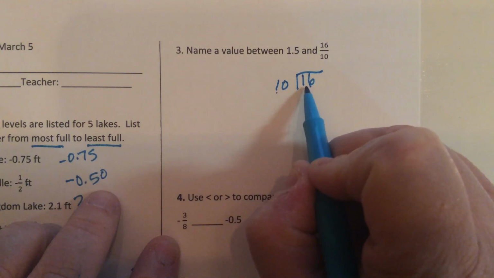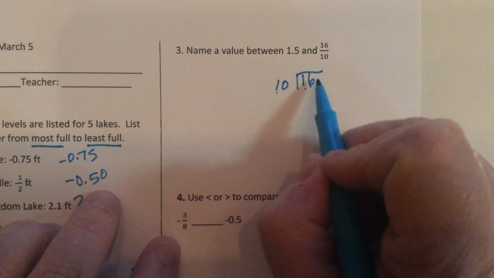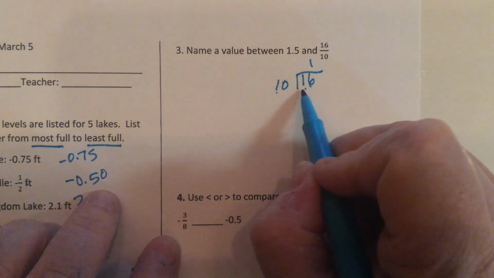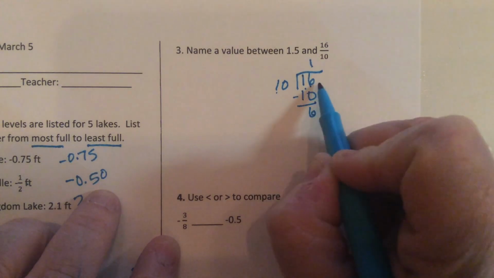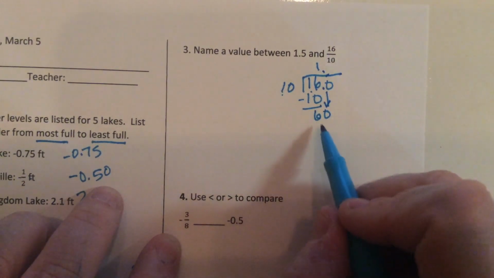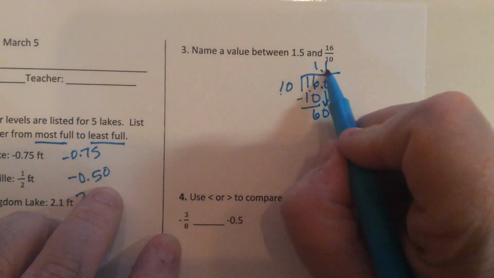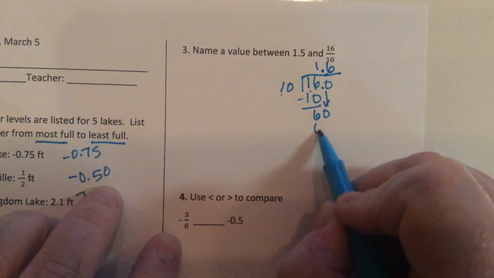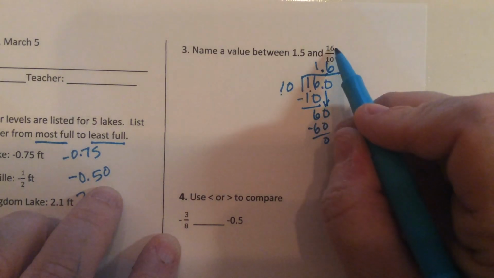Does 10 go into 1? Nope. Does 10 go into 16? Yeah, one time. 10 times 1 is 10. Subtract and get a 6, and I add my 0 here. I bring down this 0, so 10 goes into 60 6 times. 10 times 6 is 60. So, oh, this is 1.6.